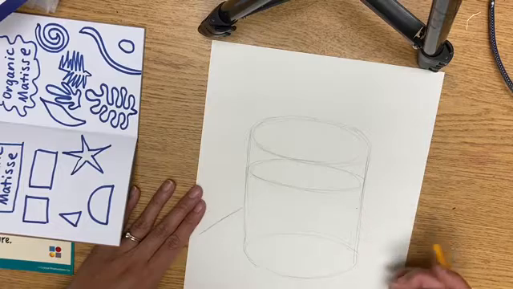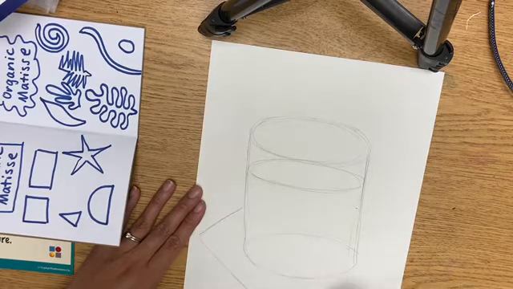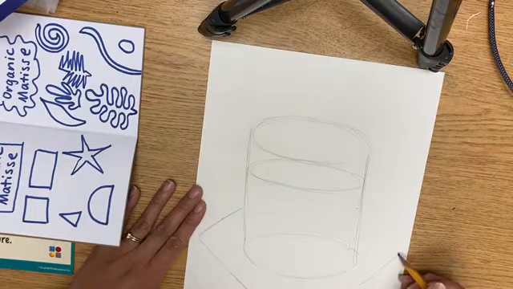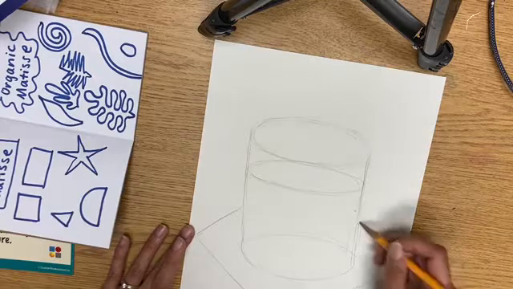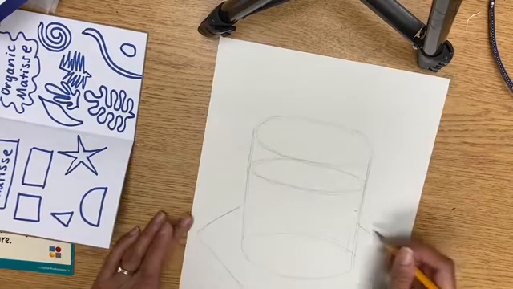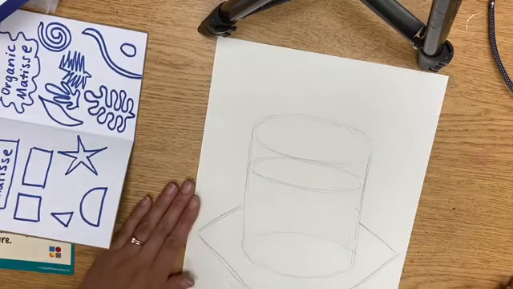I'm gonna do a square table, so it's gonna kind of look diamondish. You can do a rounded table, but see how it comes out and down, or you could do a rounded table. That's up to you. It's Matisse inspired. It doesn't have to look exactly like the one in the picture.